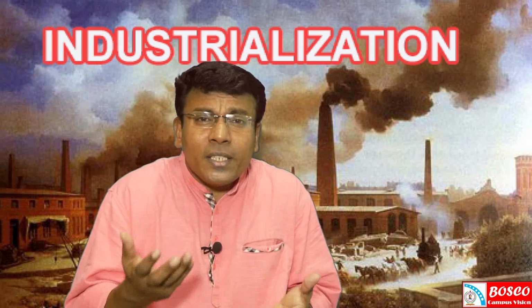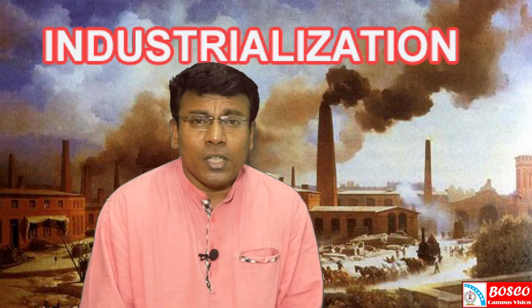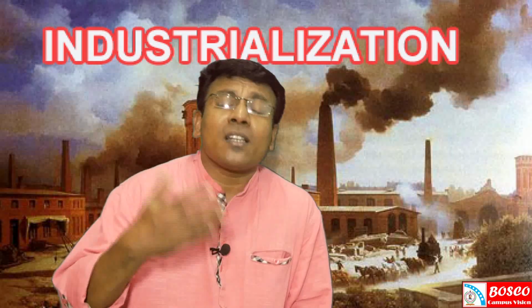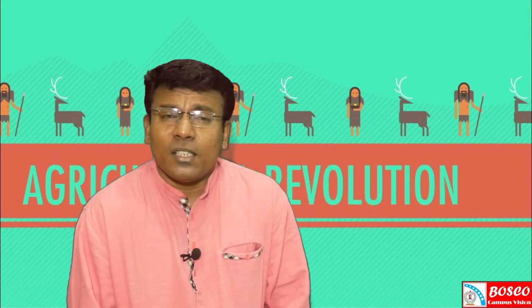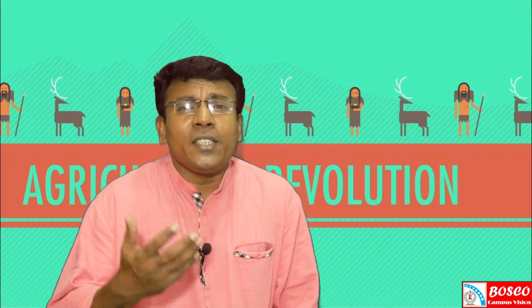Factors that boosted industrialization: the industrial revolution was supported by the agricultural revolution. From the middle of the 18th century, the agricultural production increased significantly in England. England had a large population and large population growth. The large scale production of agricultural products sustained the large scale population growth of the country.